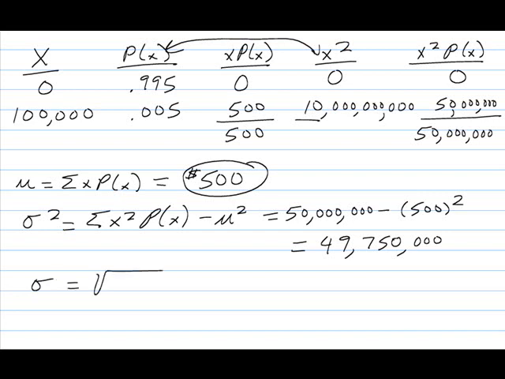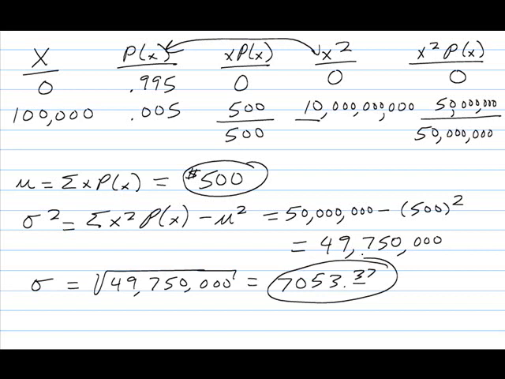To get standard deviation, we take the square root of that, which is 7,053.37. So like I said, that's not the most useful number in this case, but it is something you need to be able to calculate, and something that will be important in the next couple chapters is how we utilize the standard deviation.